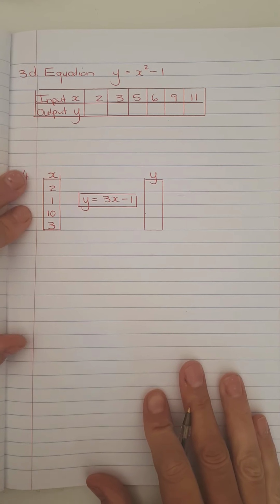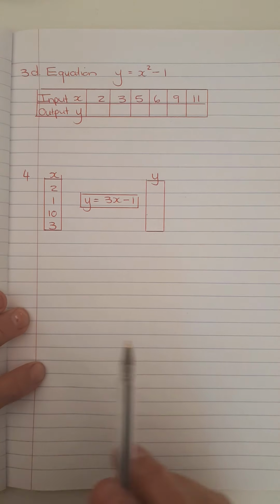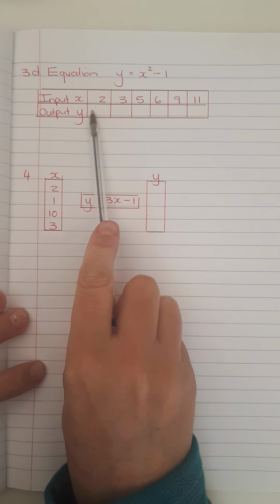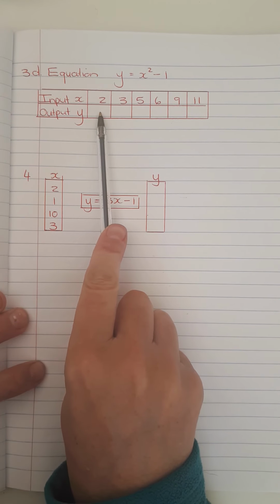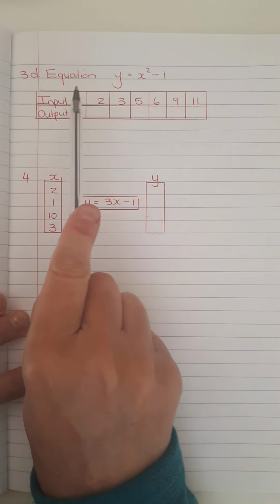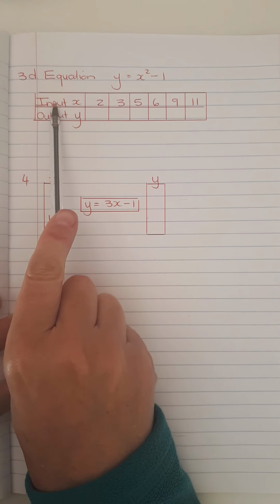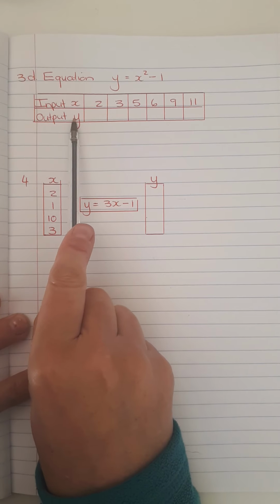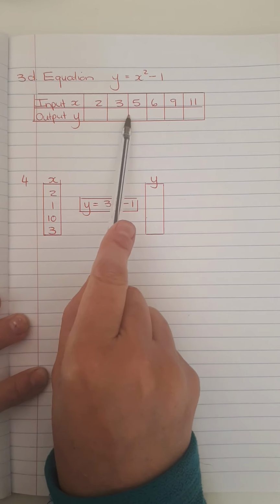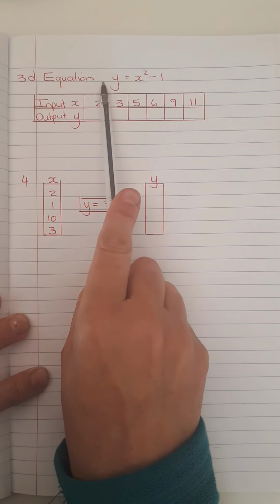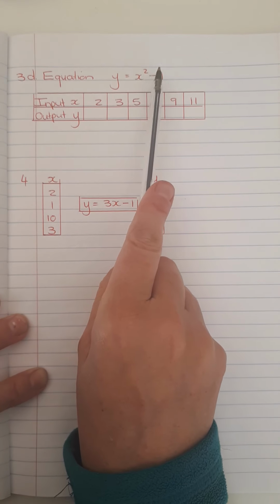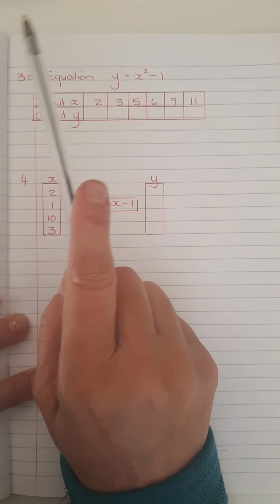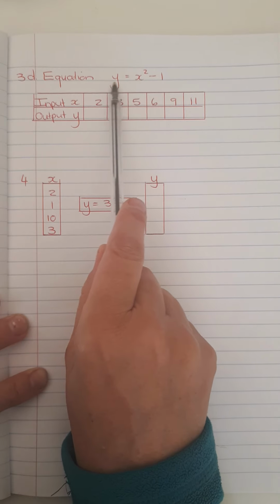Alrighty. Now, number 3, they say complete the tables by substituting the x values into the equation to find the corresponding value of y. So here we have the x values at the top, 2, 3, 5, 6, 9, 11. And we've got the output value y. My equation, y equals x squared minus 1. Now you've got to remember that this is the same as the rule.